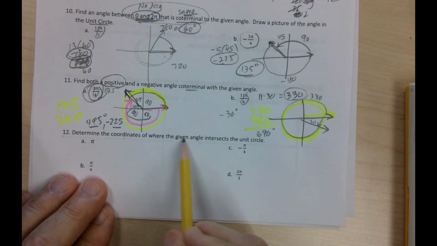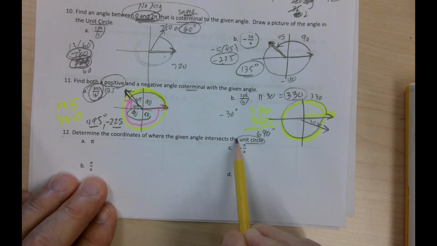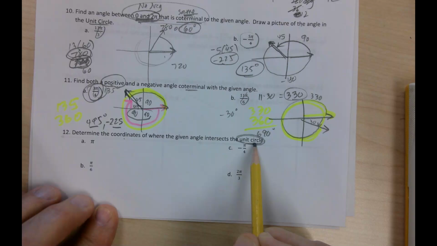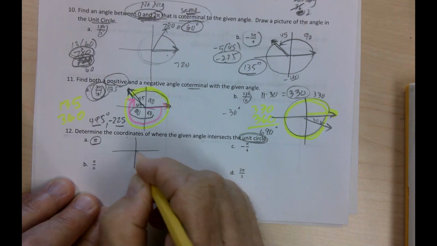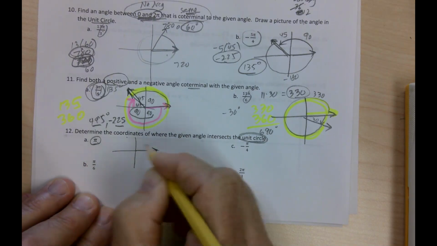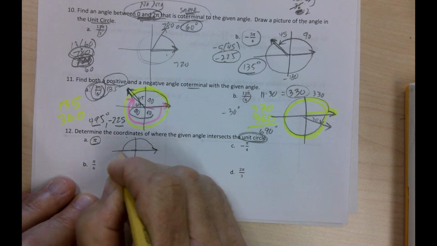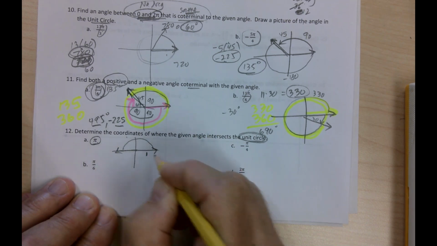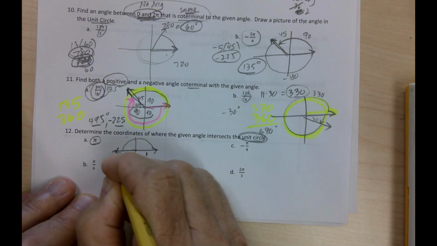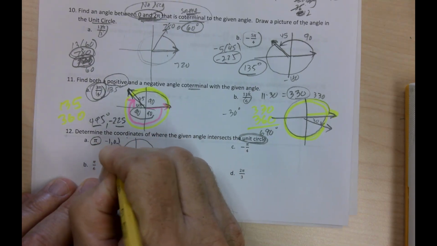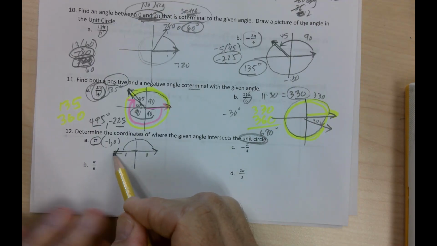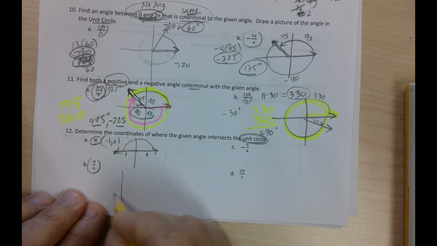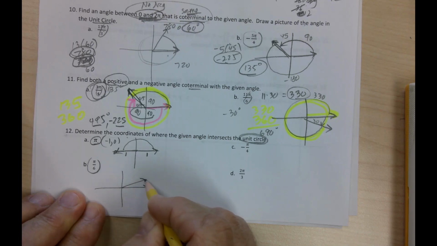Determine the coordinates of where the given angle intersects the unit circle. This is big. Unit circle is finally important. So it says, flip your spinner, which is length 1, 180 degrees, and it stops. Well, if the spinner is length 1, that point right there would be -1, 0. There's your coordinate point of the tip of the spinner. That's what they want. Pi over 6. That's just 30 degrees. So I take my spinner, spin it up 30, and stop.